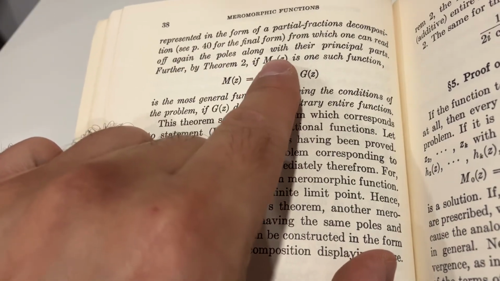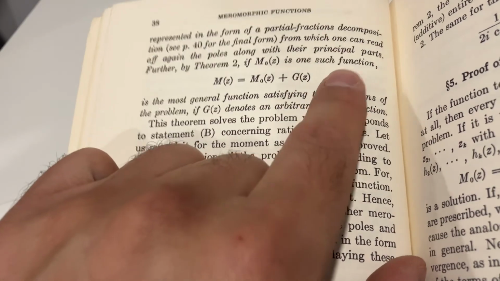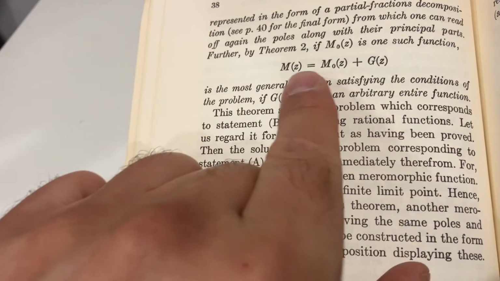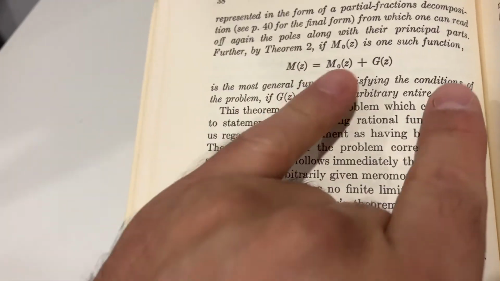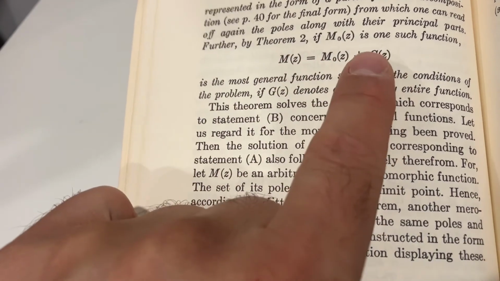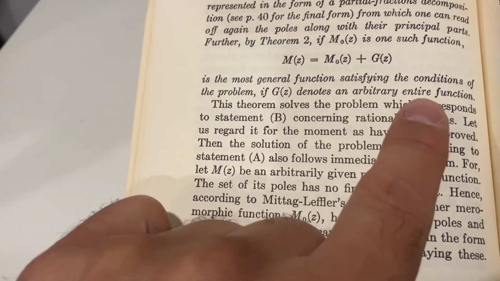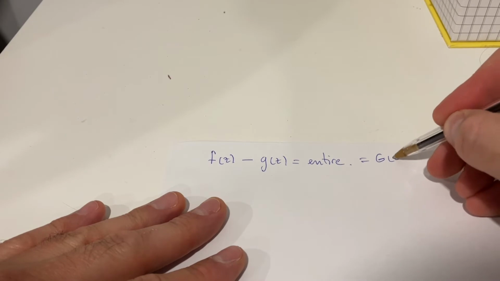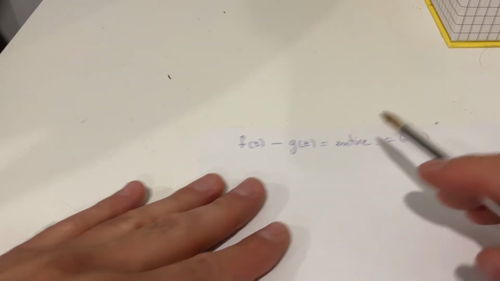So if m0 is one such function, meaning one meromorphic function having poles at exactly that sequence, then any other meromorphic function having the same poles has this form. The difference between these two is just an entire function. G here is an arbitrary entire function. So the goal is to find G. In Mittag-Leffler's theorem, this is called G entire. So let's find the function.